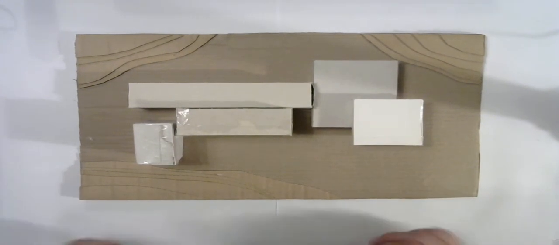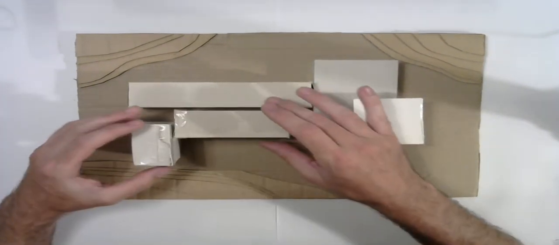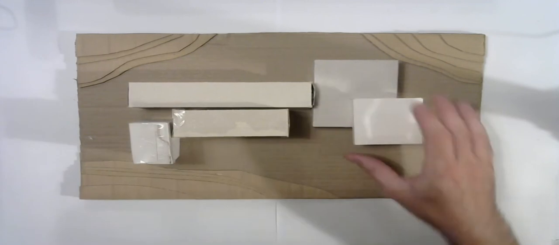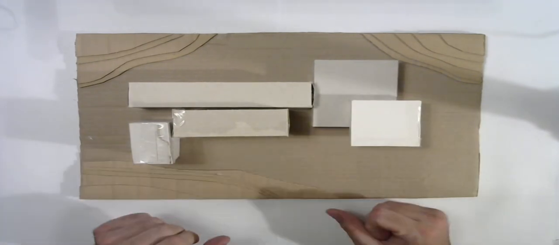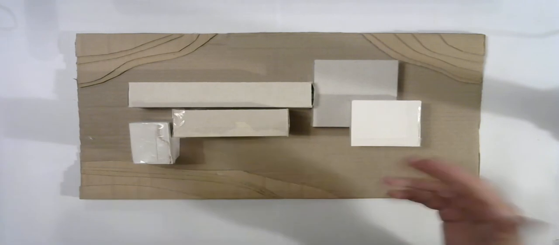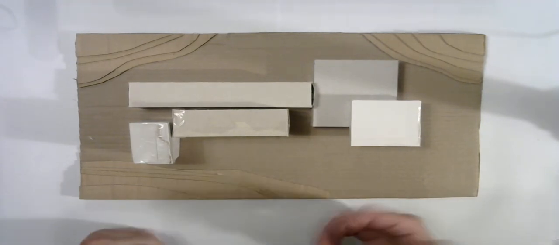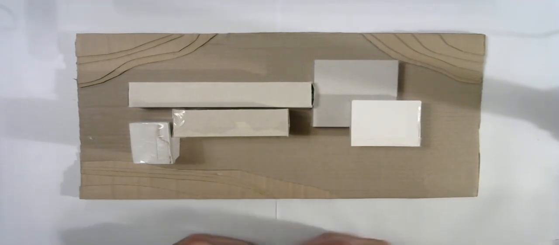So there you go. So have a play with your cuboids. Lots of different ideas, lots of different combinations. Take some nice photographs. I'll give you some instructions on how to do that in the email that I'm going to send you.